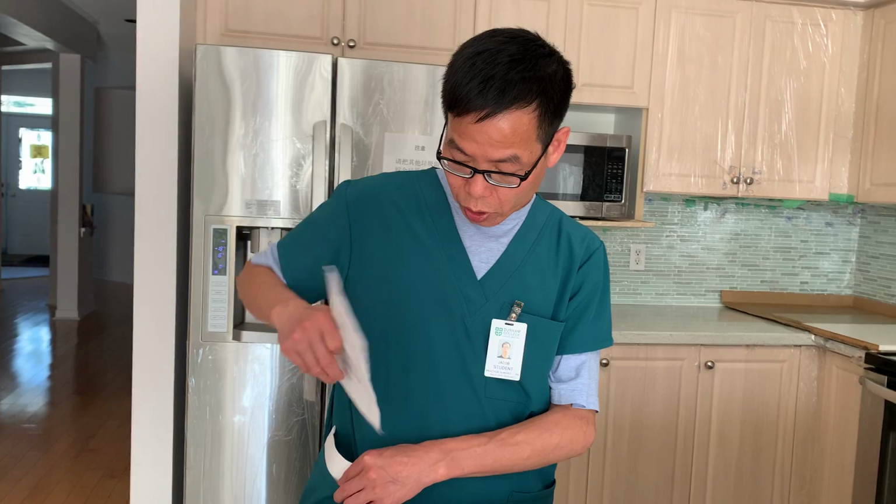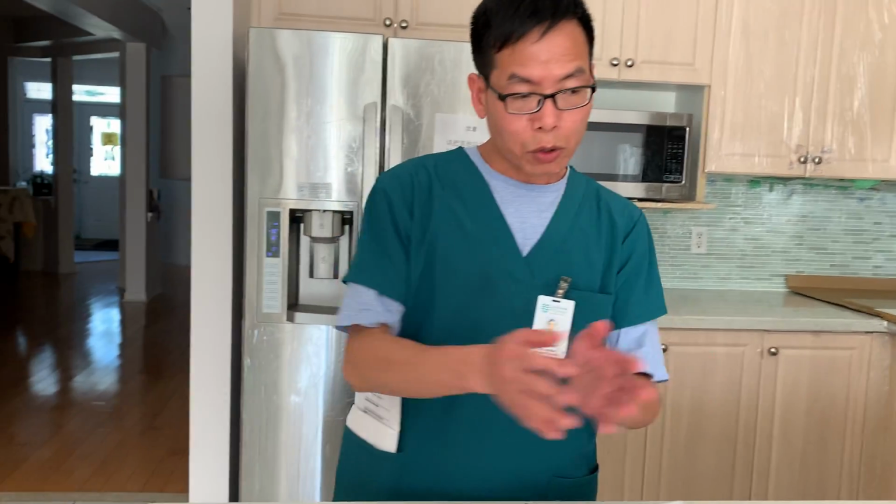With my worksheet, I will wash my hands and then go to the client's room, asking if he feels comfortable or if he has any pain.